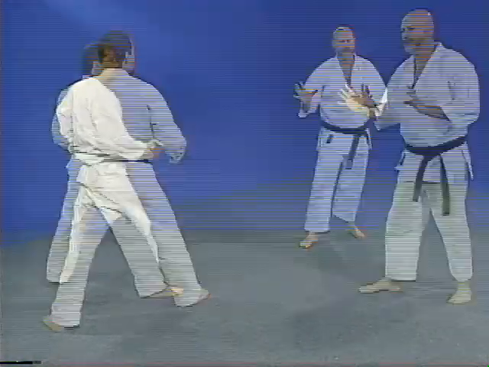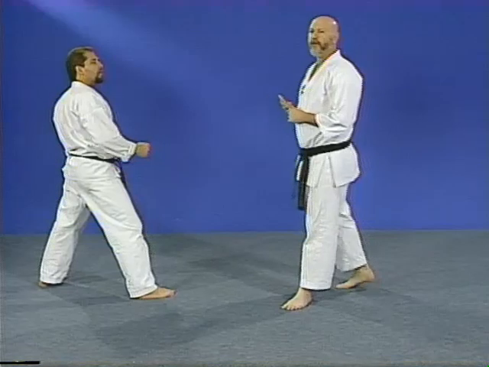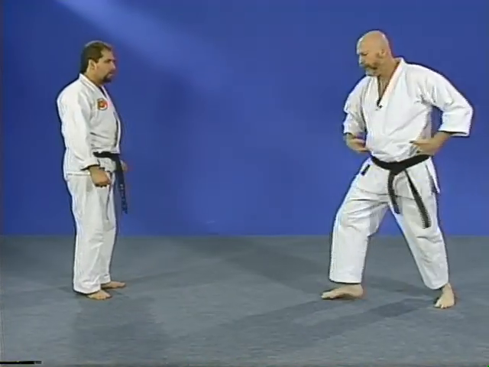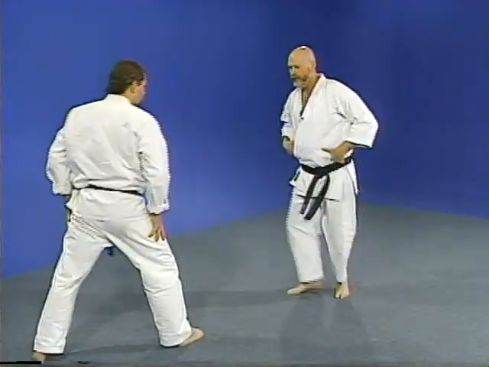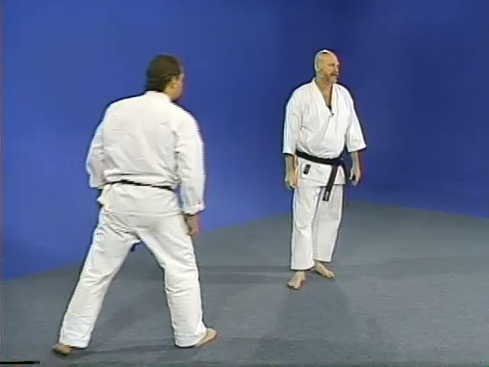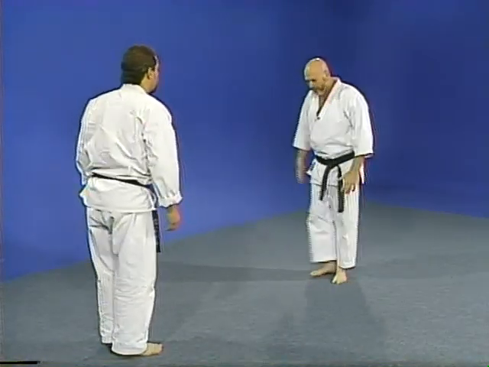So real important is watch yourself, and again, if you don't have a partner, look at yourself in the mirror so that you can see that your body is shifting into a forward position, not back and forward. You're going to lose time, and your technique's not going to work effectively for you. Good. Okay.